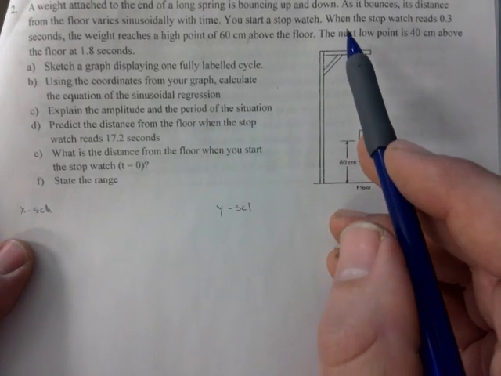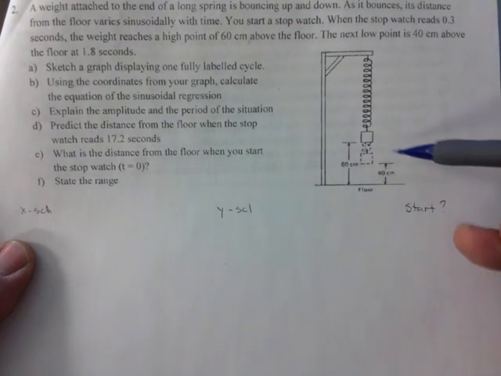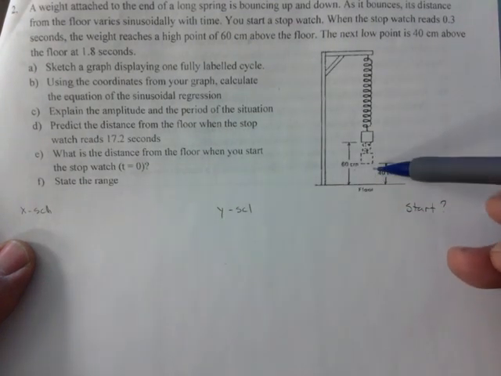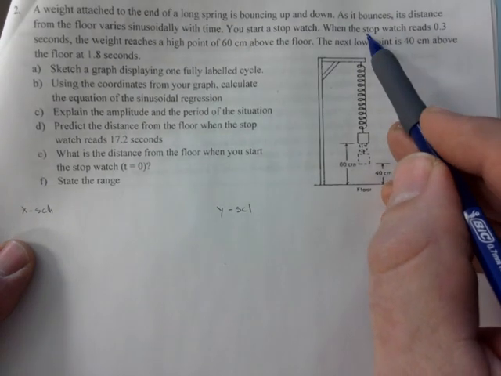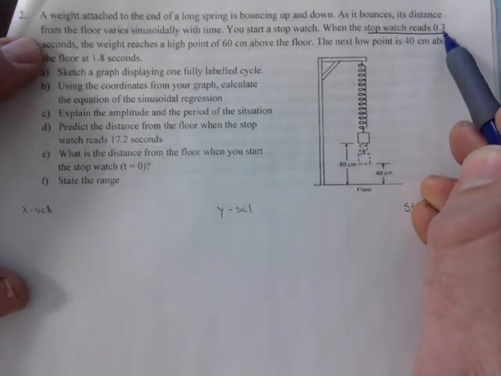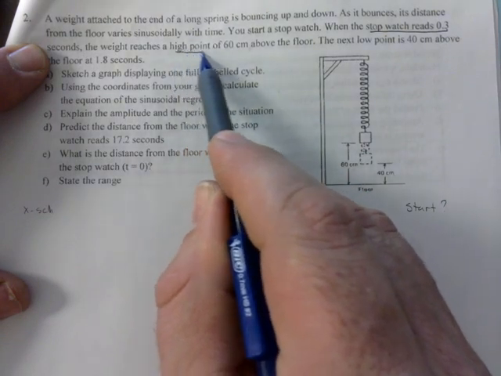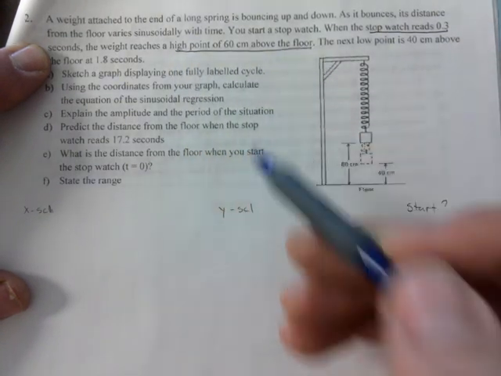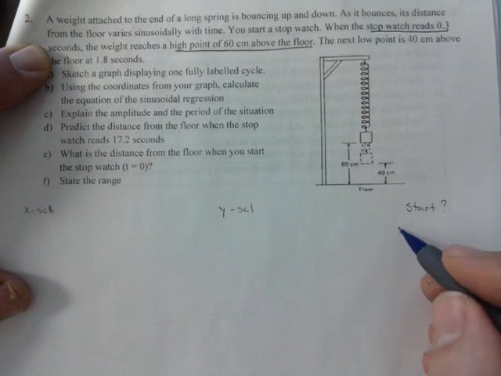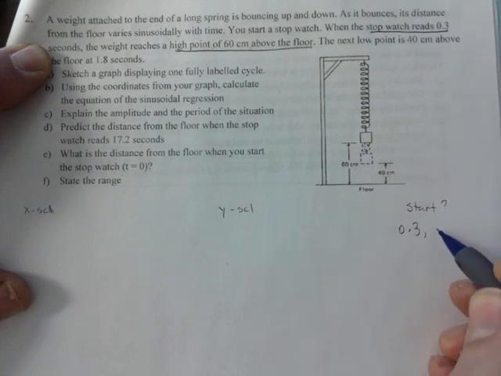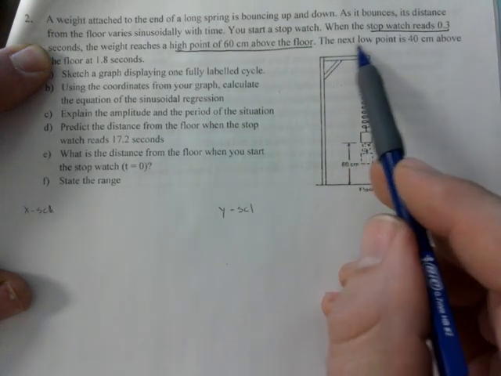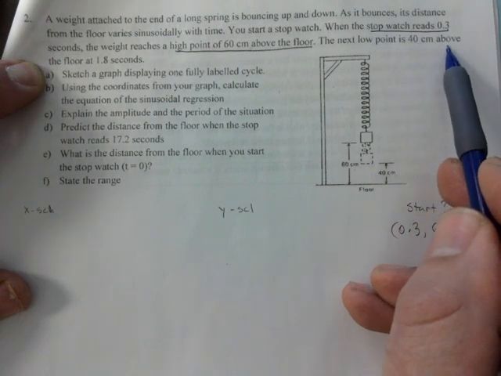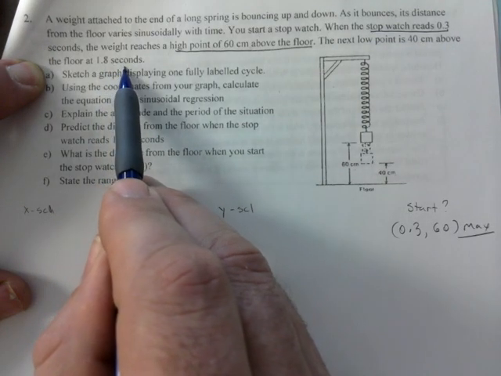It says that you're pulling this weight down and it just bounces up and down like this. It says that when you stop the watch, it reads 0.3 seconds. And you're at a high point of 60 centimeters above the floor. That is my starting point right here. I would put that under the starting point, which is a max, right? And then the next is a low point of 40 centimeters above the floor at 1.8 seconds.